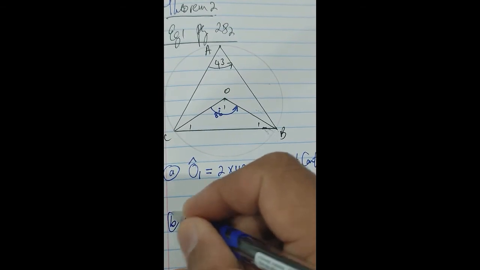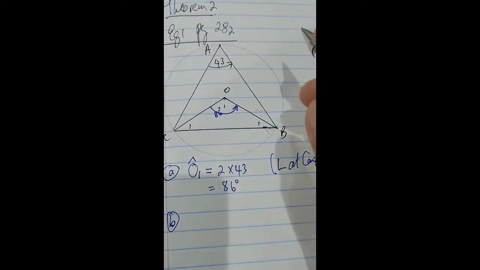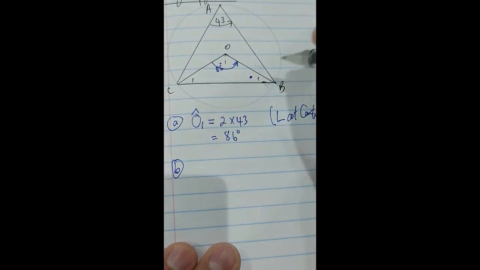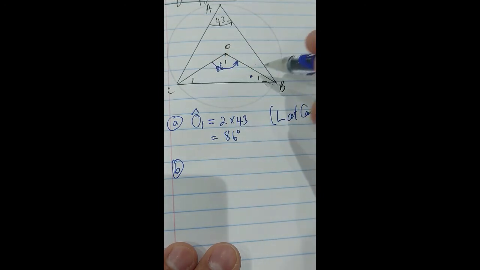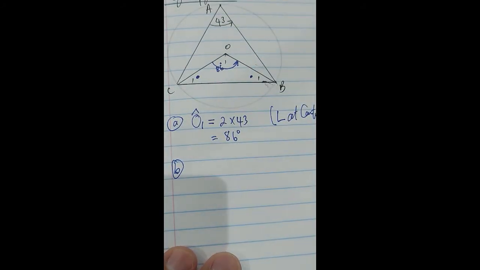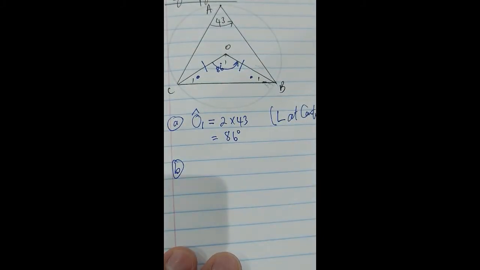In question B, the question was to calculate the angle B1. So to calculate B1, we need to set up an equation here. However, B1 we know is going to be the same as C1. Why is that the case? Because that is your radius, your radii. One radius, many radii.